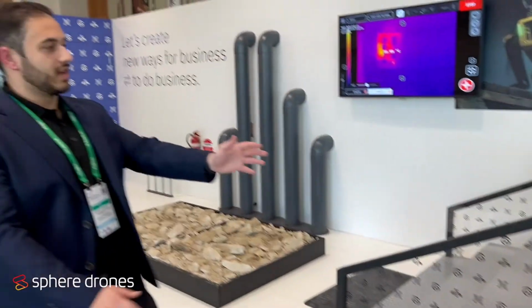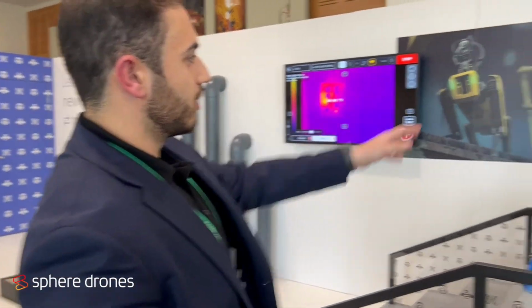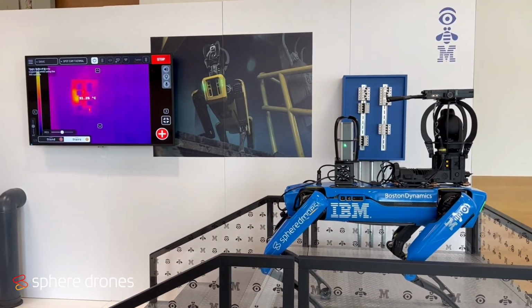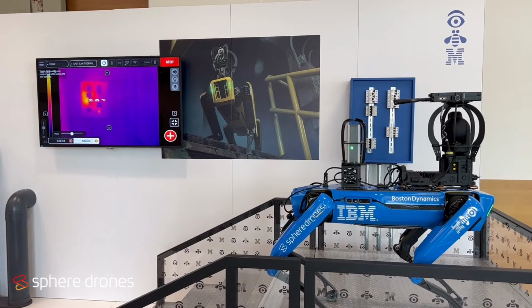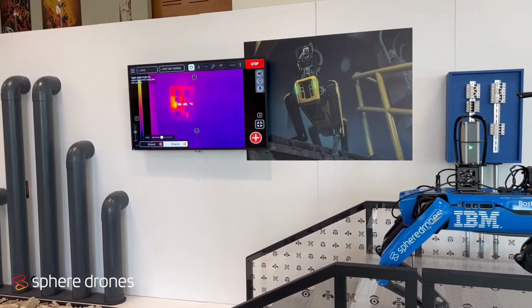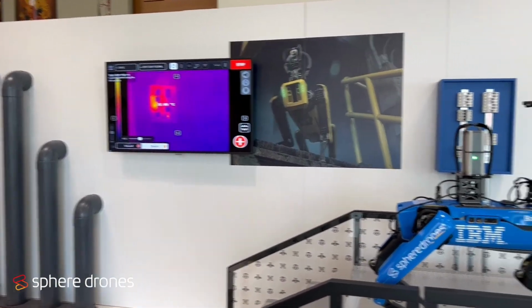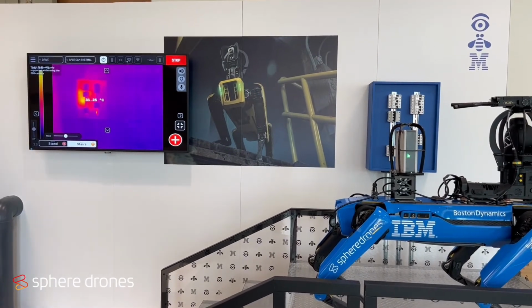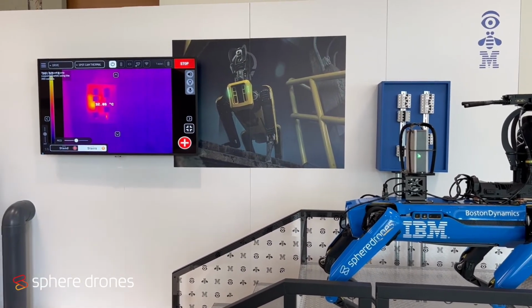And so this is one of the last use cases that we've set up. So we've obviously just got a simple sort of fuse box over there, and we can see illuminating from within that fuse box is a bit of a thermal hotspot, and you can see it's sitting at about 32 degrees or so. So that could cause a bit of an issue on site there.